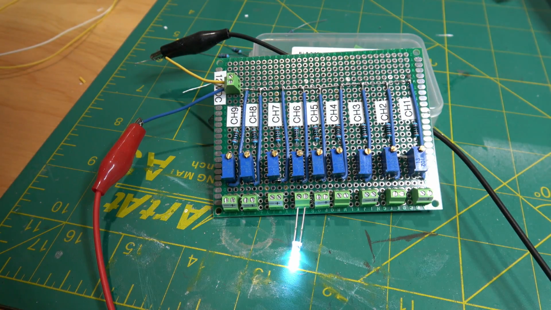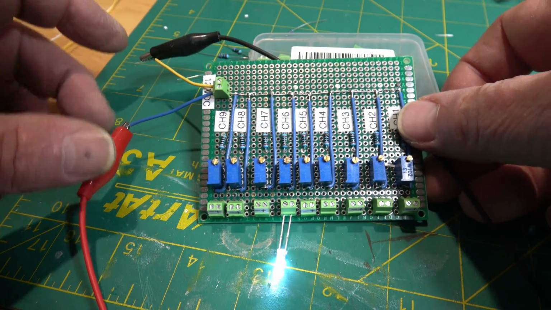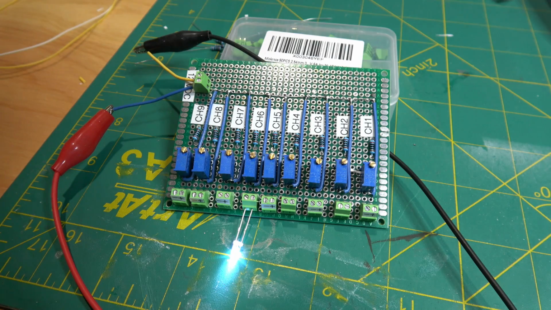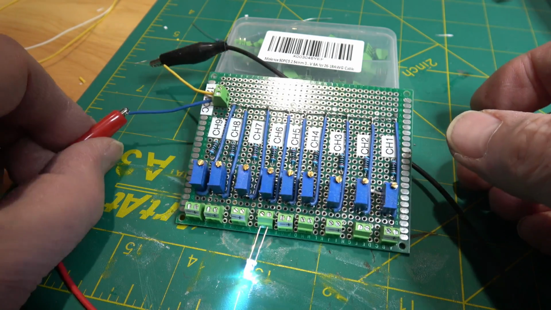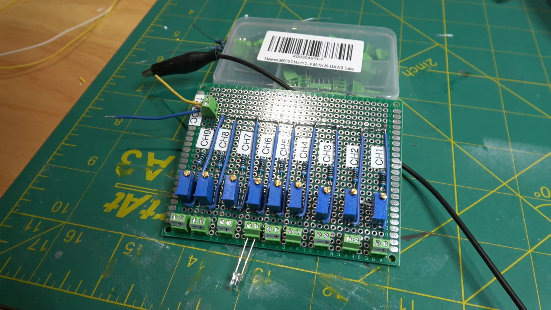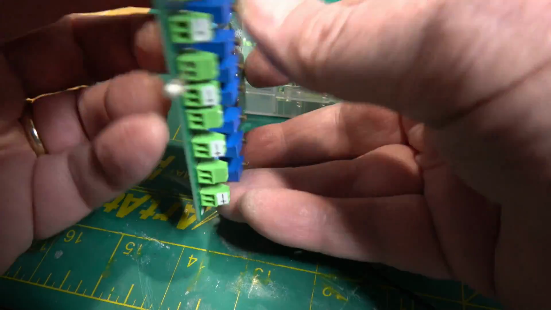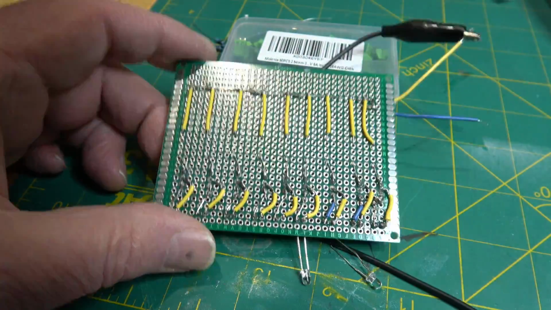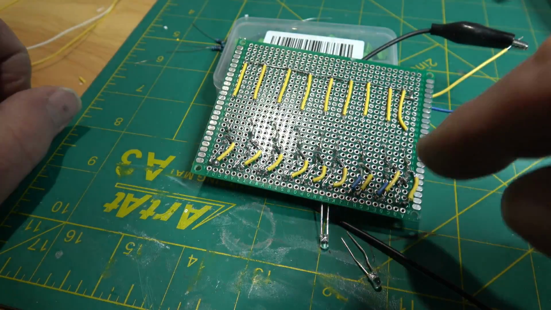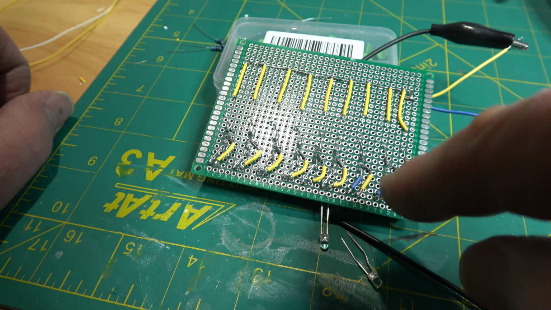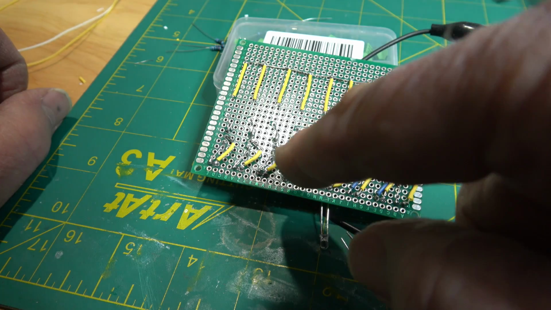I really didn't know what I was doing with this. I've never worked with one of these little perforated project boards before. I got better at it as I went. Let me disconnect the power here. As you can see from the back, I started on this side kind of clumsy, but I got better as I went.